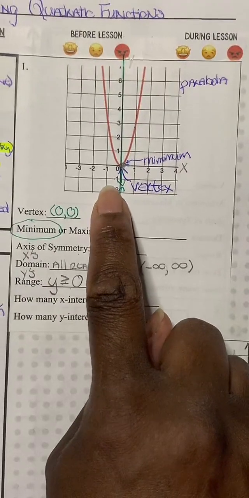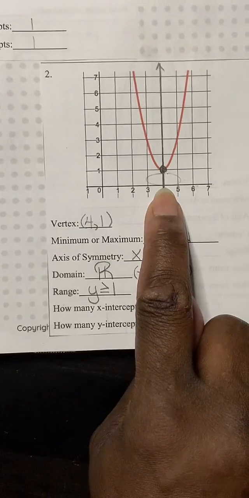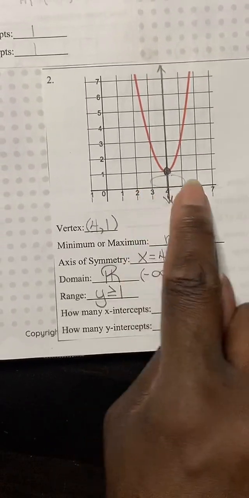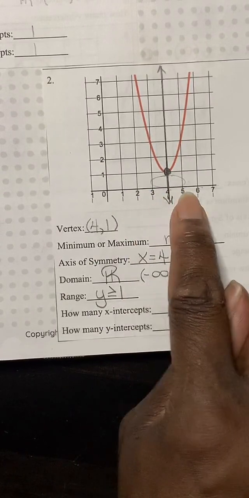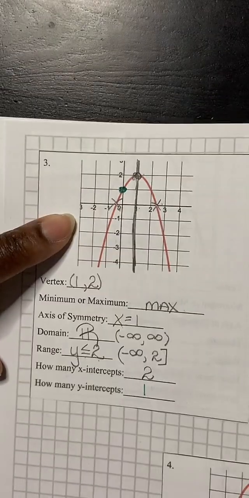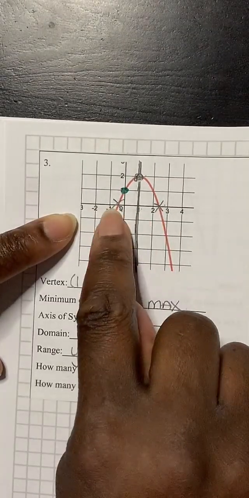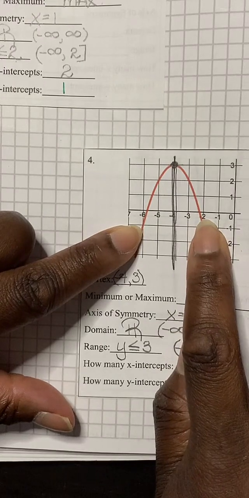Here we had 1 because it hit the x-axis at 1 spot. Here we didn't have any because they're complex. It doesn't cross the x-axis at all. Here we had 2 because it crossed the x-axis at 2 spots. And then here we had 2.